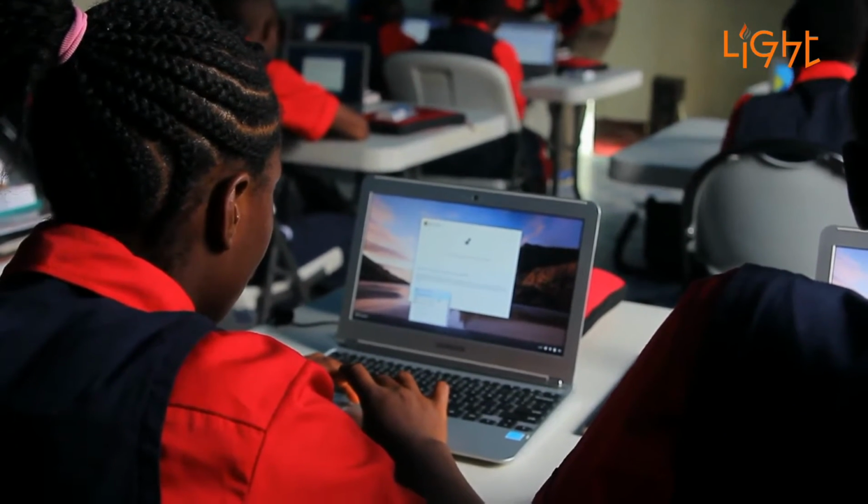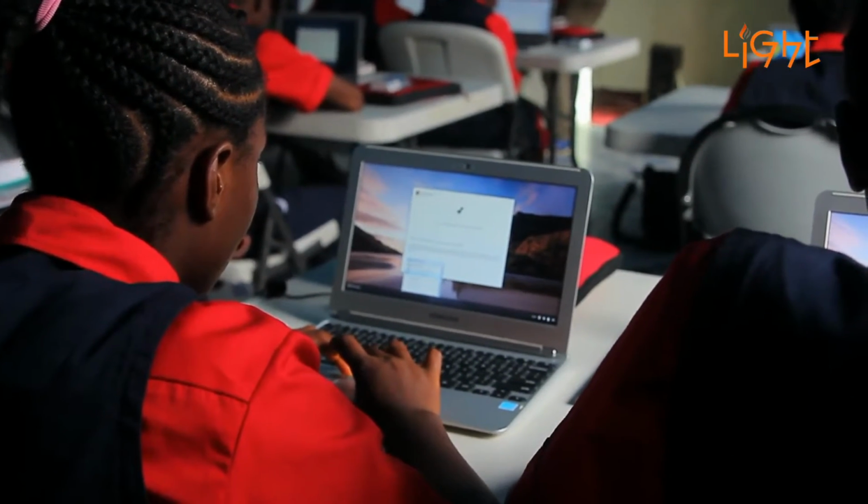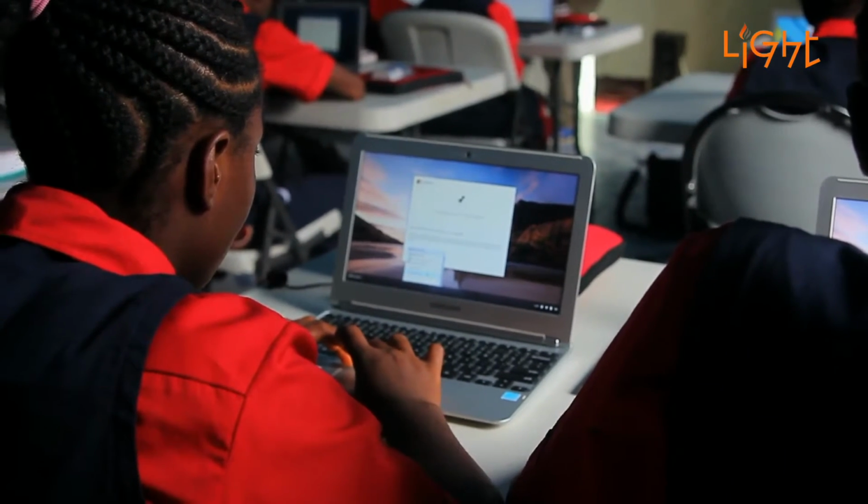So the seas and ocean will be displayed on each of your computers, and we will follow that.